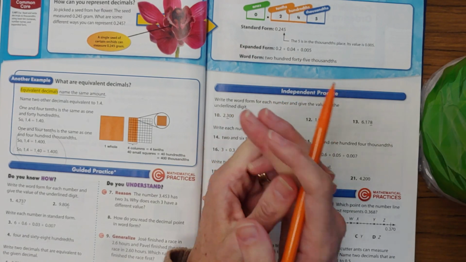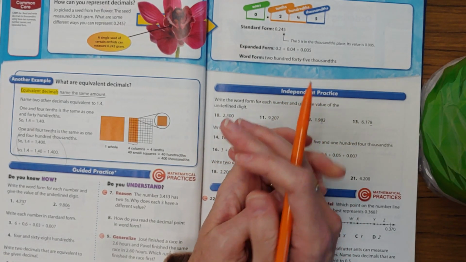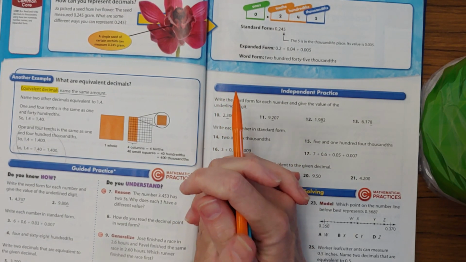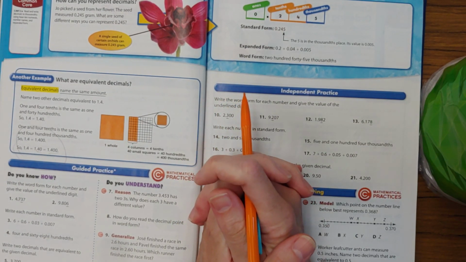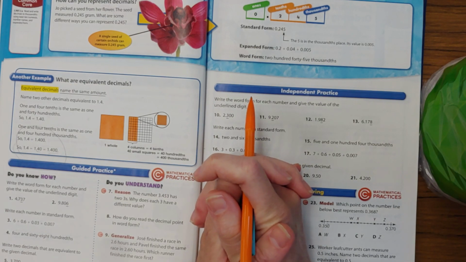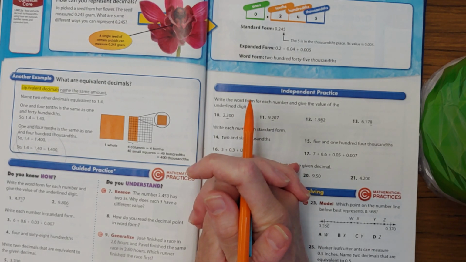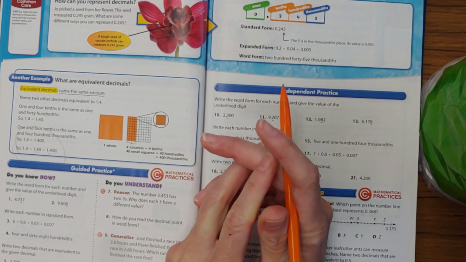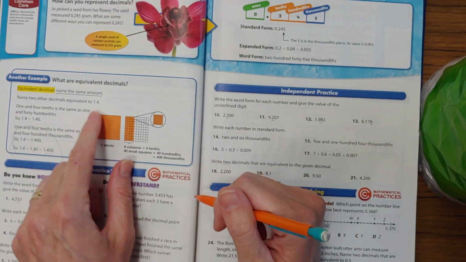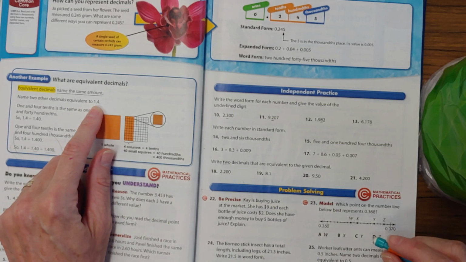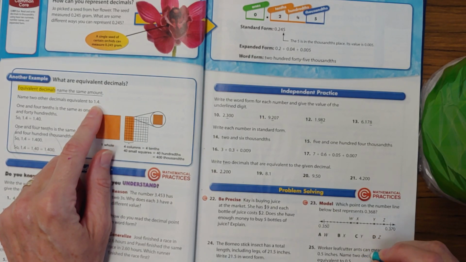We talked about this the other day when we talked about making a fraction into a decimal. We were dividing, and we said the number 1 is the same as 1.0. Those are the same, different ways of saying the same thing. If you ate one pizza and you ate 1.0 pizzas, you ate the same amount of pizza. So that's what we're looking at here. So equivalent decimals name the same amount. Name two other decimals equivalent to 1 4/10.